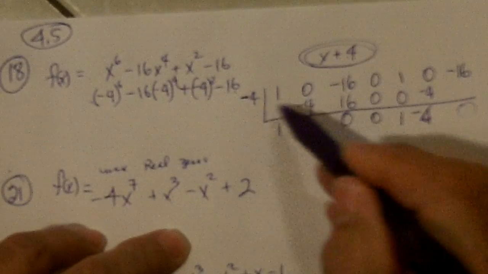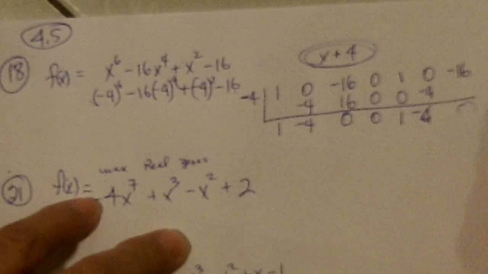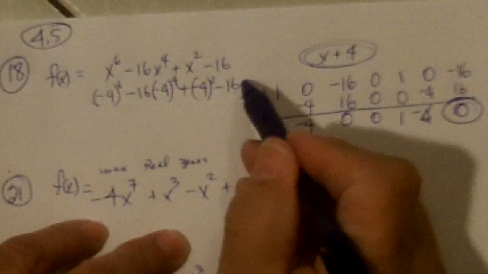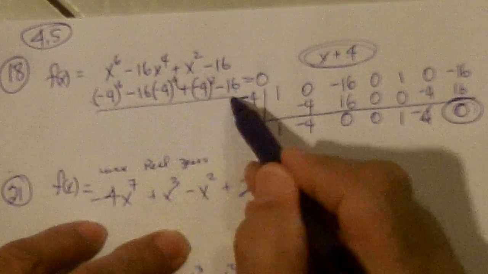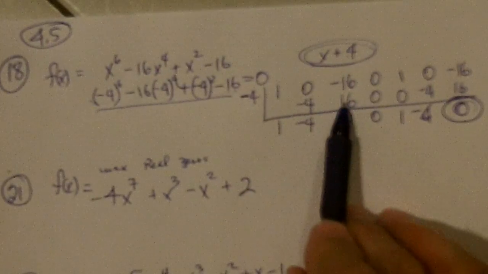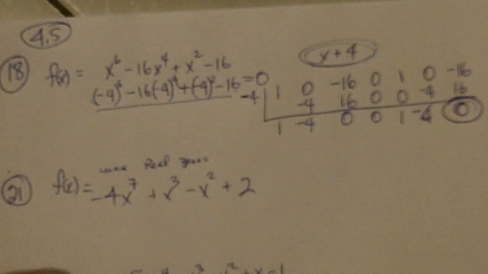Oops, almost made a mistake. Negative 4 times negative 4 is positive 16. And I get 0. Same thing I should get from putting that in there. And so that is a factor. I prefer this method over that method. Alright.